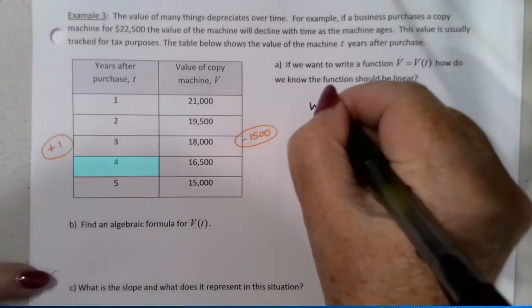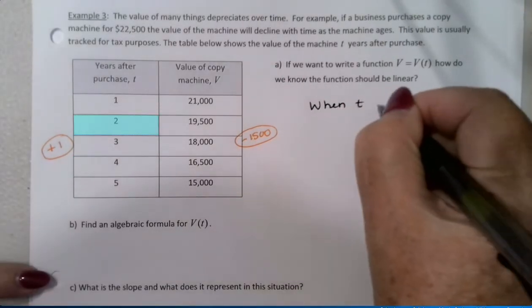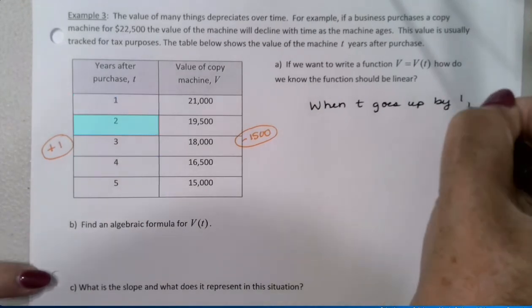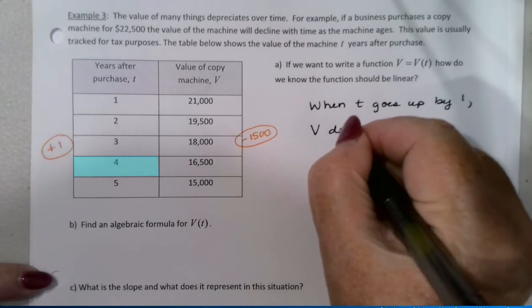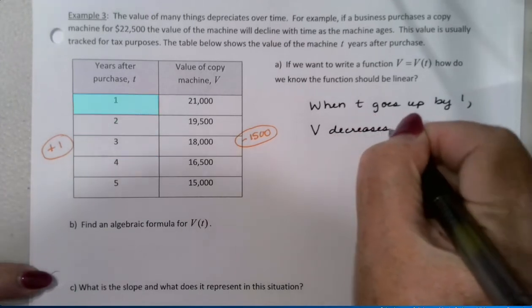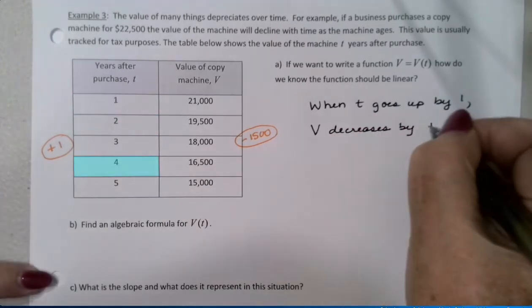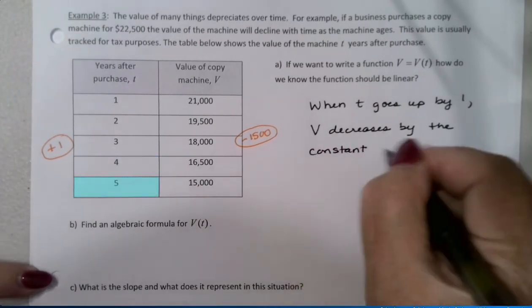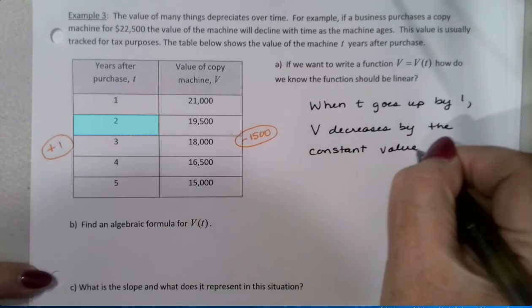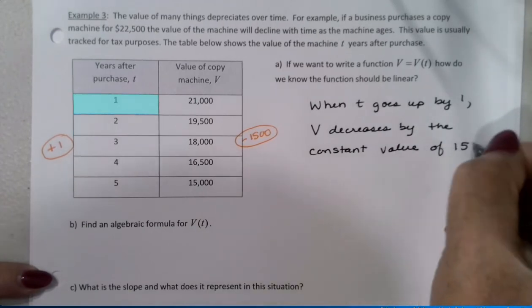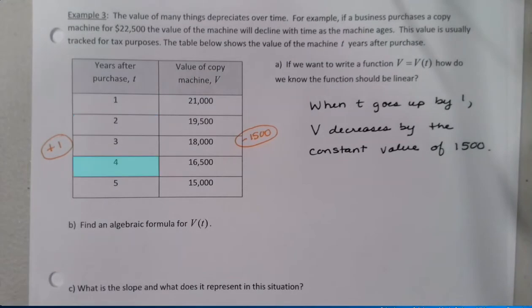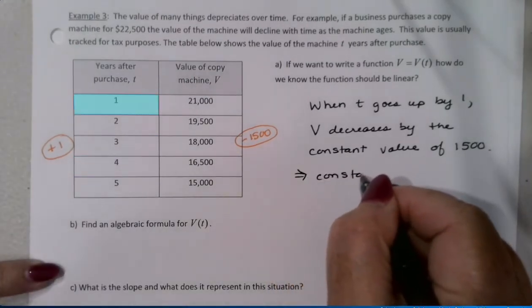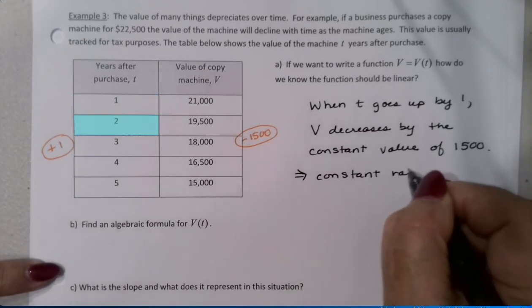So when t goes up by 1, v decreases by the constant value of 1,500. Okay. That constant rate of change. That's what tells me it's linear.